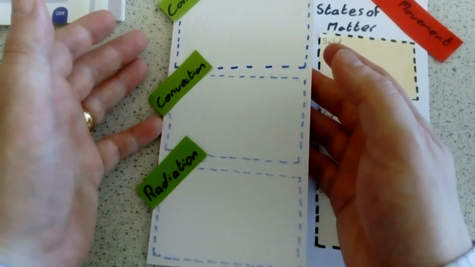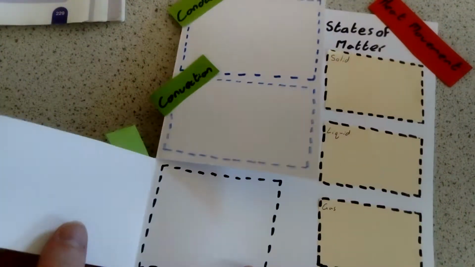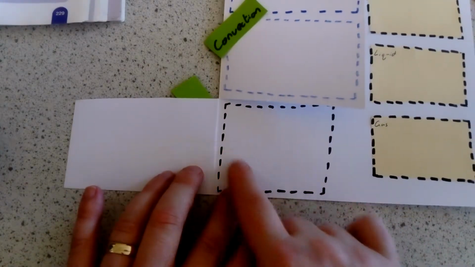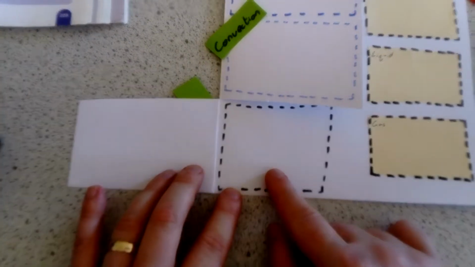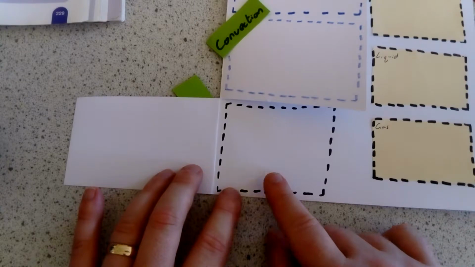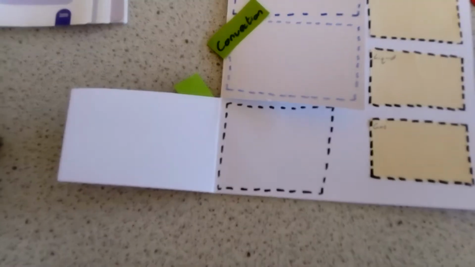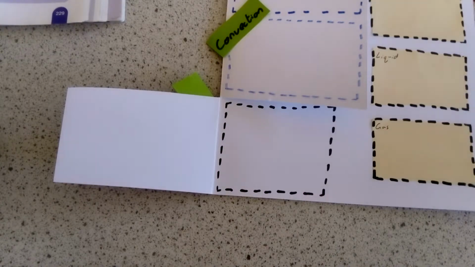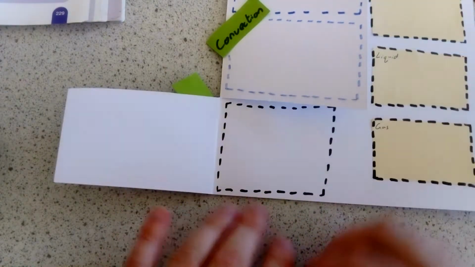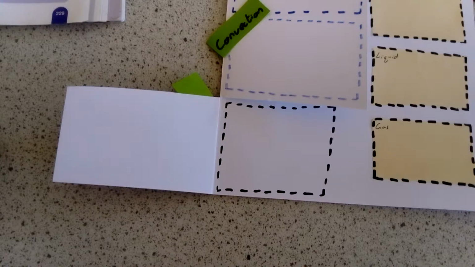Then, once you open it up, a diagram there just to represent radiation. Remember, thermal radiation is a wavelength. It's being emitted by the sun. It's part of the electromagnetic spectrum. So you can draw a wavelength, talk about the fact that it can travel through a vacuum, etc.